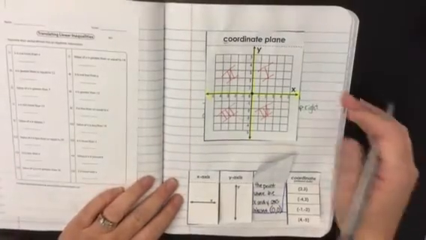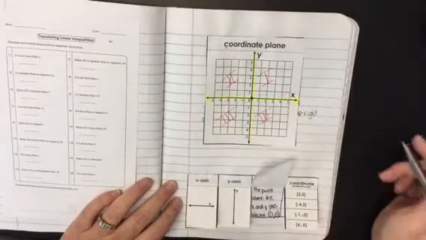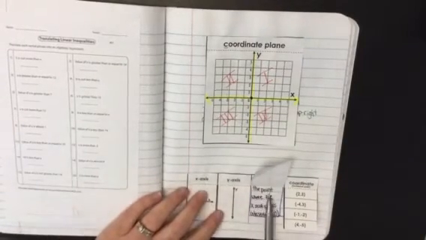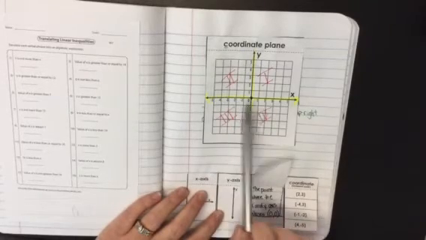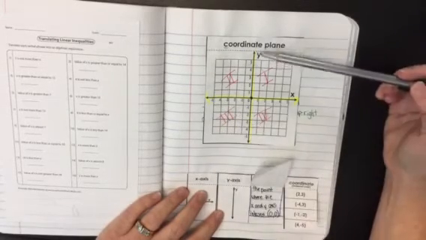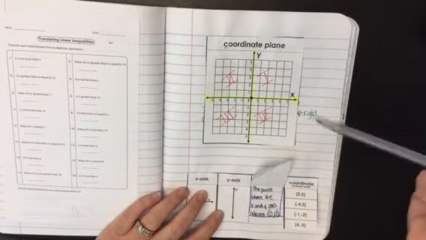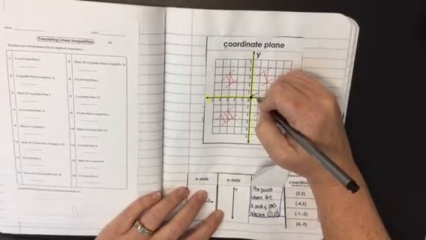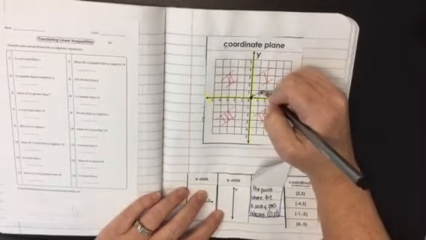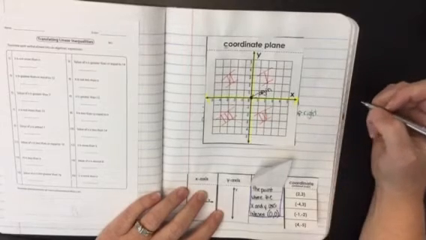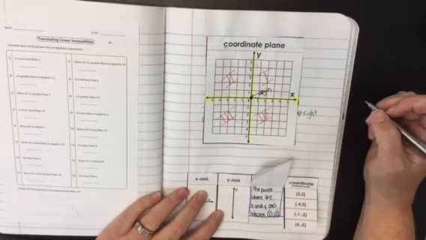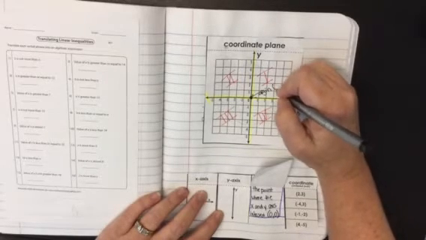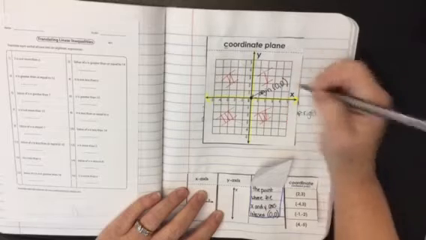So looking up here at my coordinate plane, my point of origin is the point where the x-axis, my horizontal line, and my y-axis, my vertical line, intersect, which is right here. This is my origin, not to be mistaken with Oregon. It is not a state. And that ordered pair would be 0, 0.